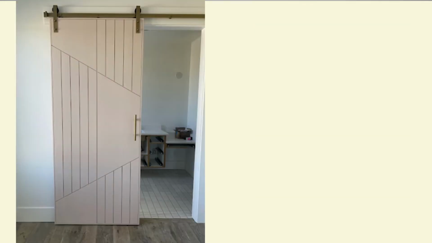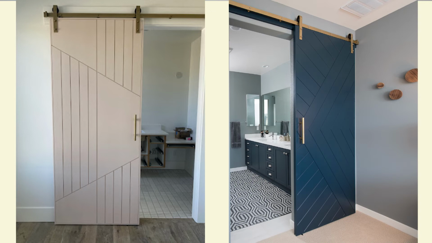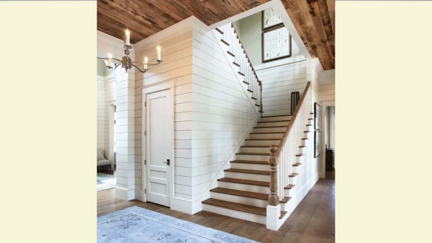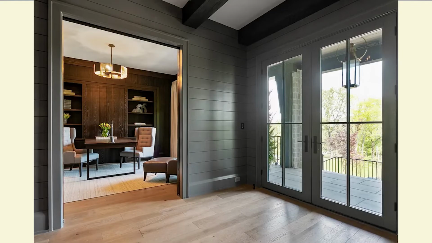You can use shiplap on these types of barn doors if that's your thing. You kind of avoid the traditional look for these barn doors and add something unique. You can also use this without any paint if you want to give your space a little bit more of that wooden texture. You can find these without paint in your local hardware shops. You can use shiplap in your foyer area like this if you're going towards a modern farmhouse look. You can paint them black like this.